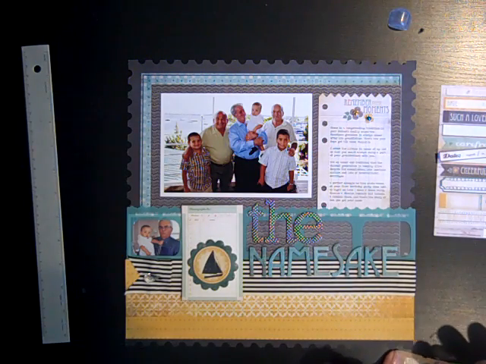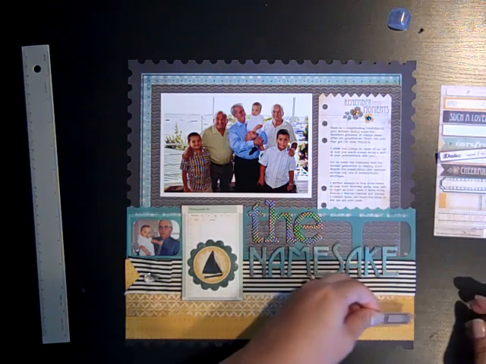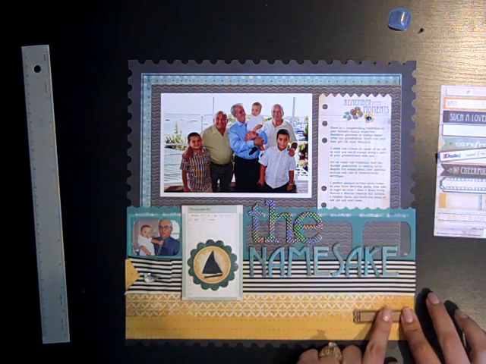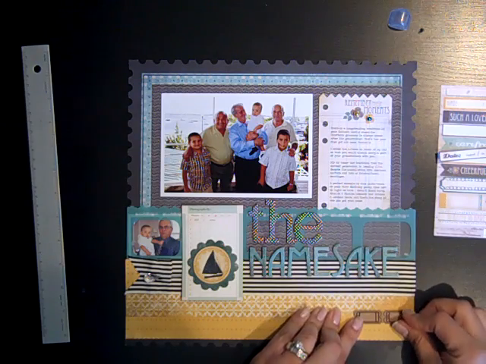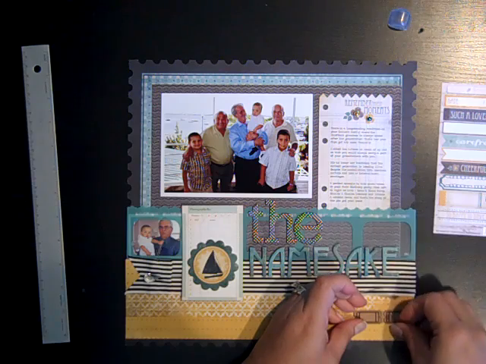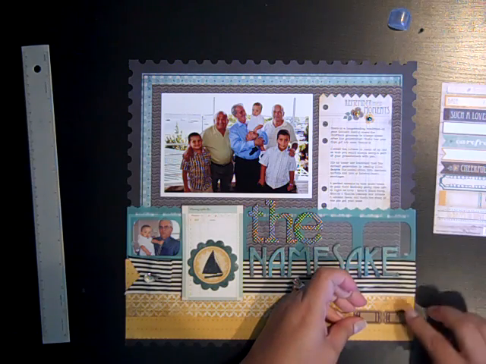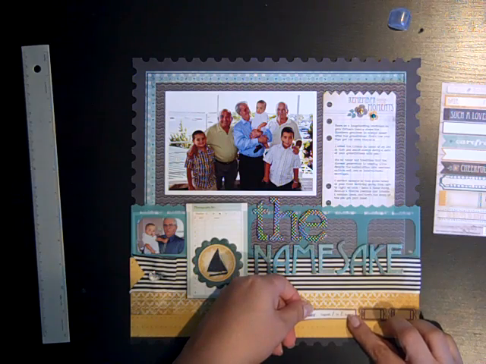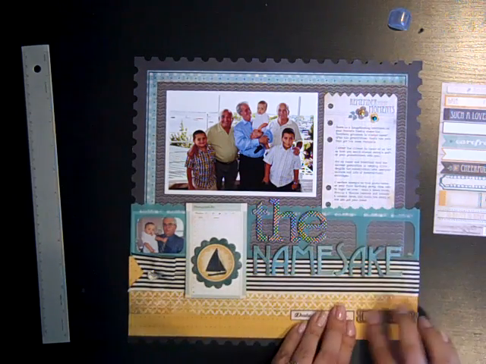It's just a little bit different from everything else that's on the page. I think I'm going to place this here. And then the date sticker.